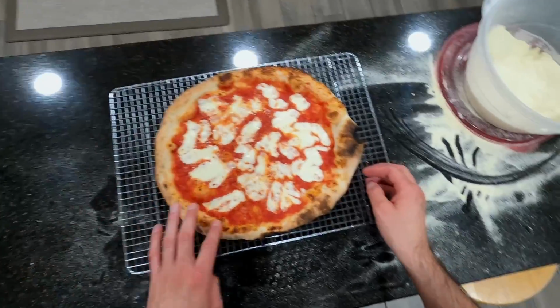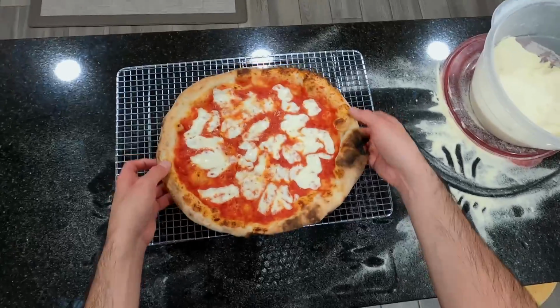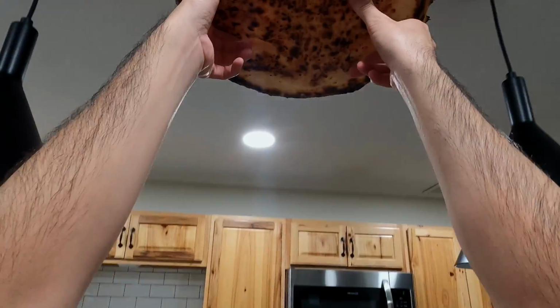All right, so here's the pizza. It's cooked nice and even all the way around. Let's go ahead and take a look at this bottom. Again, the oven is preheated nicely, so the bottom is cooked, it's crispy, nice all the way through.